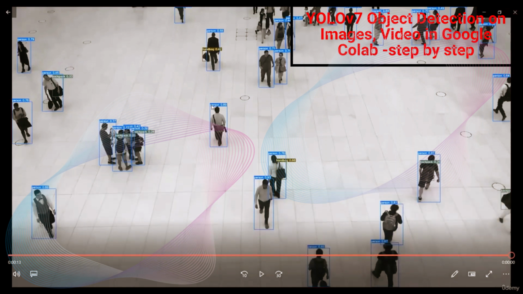So in this video tutorial, we have implemented the YOLOv7 model in Google Colab. We have tested the YOLOv7 model on images as well as on videos, and the results are very impressive as well.